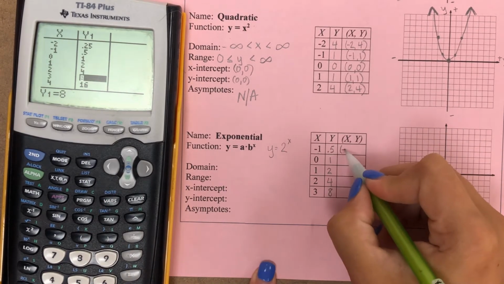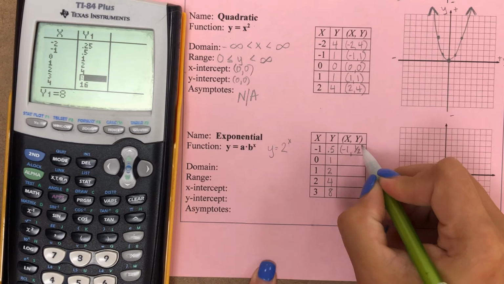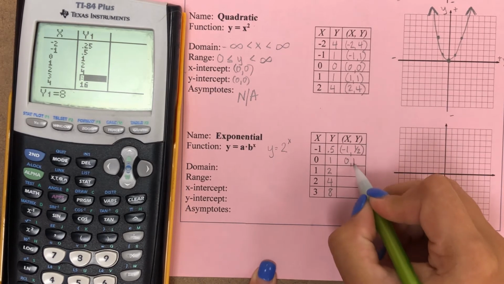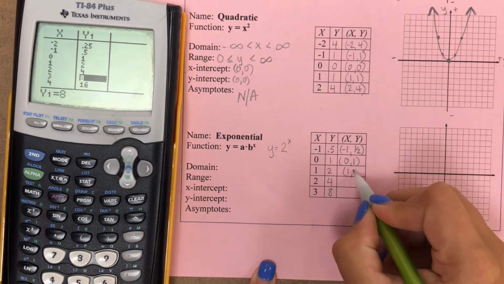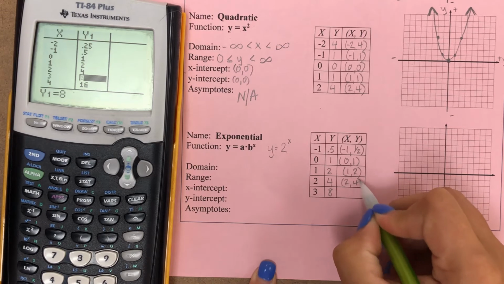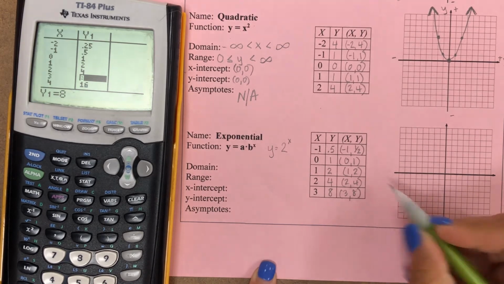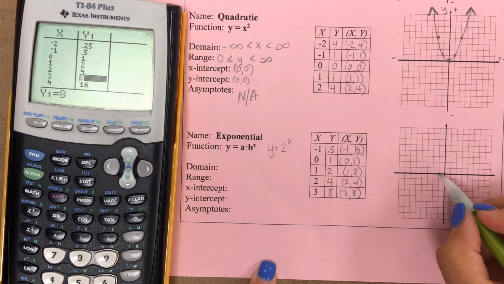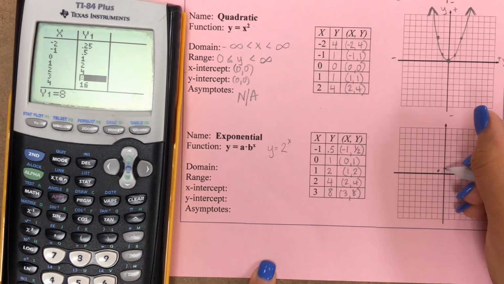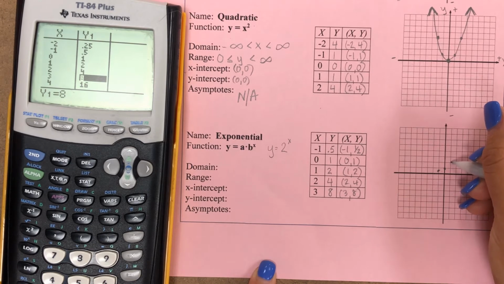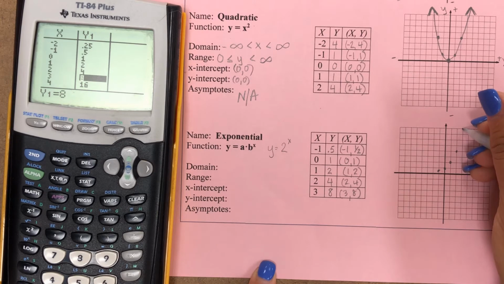So create our ordered pairs. I'm going to actually put 1/2 right here. You can do either one. I'm just showing it different ways. 2, 4, 3, 8. So now we graph. So negative 1 and then 0.5 is only about halfway up. So I'm going to put it in the middle of those lines. 0, 1, 1, 2, 2, 4, and 3, 8.